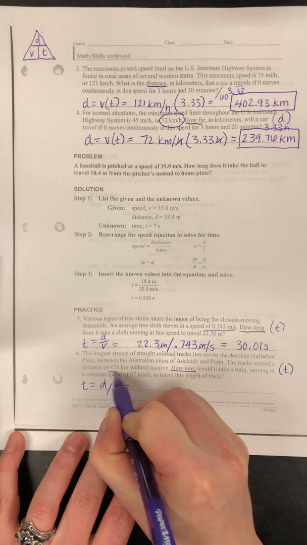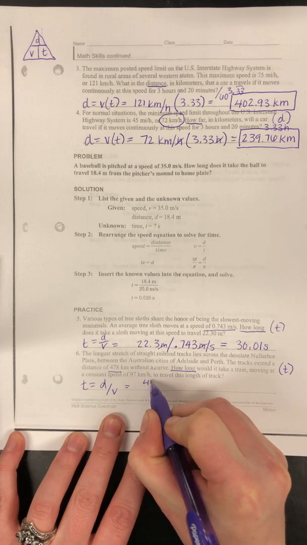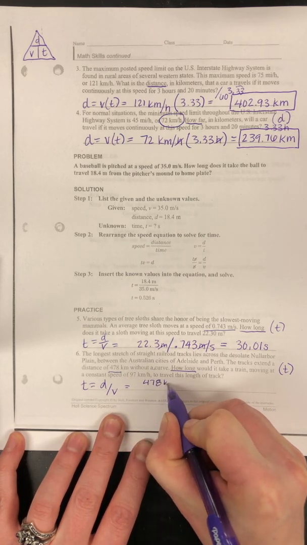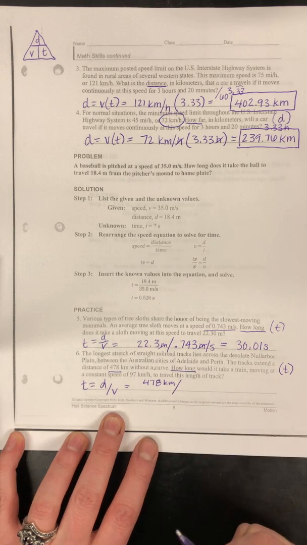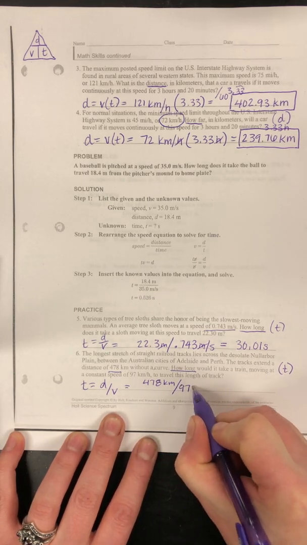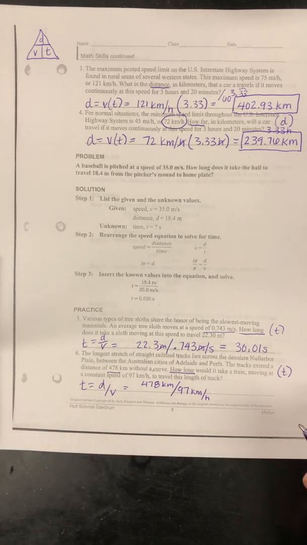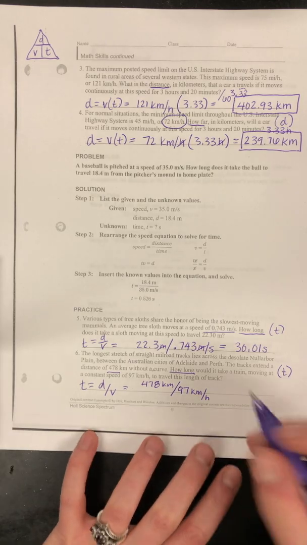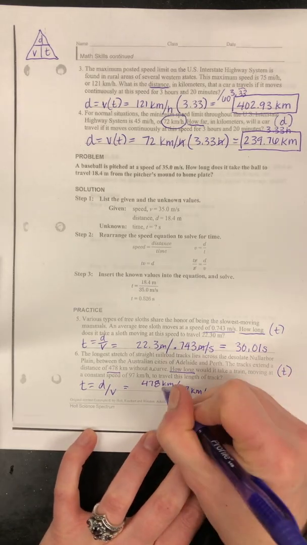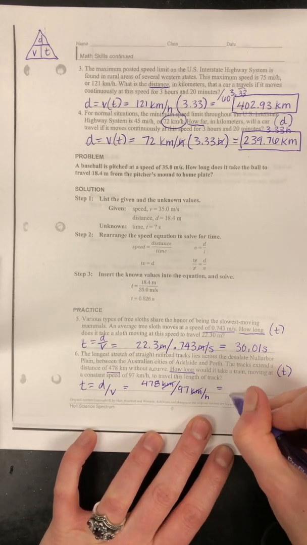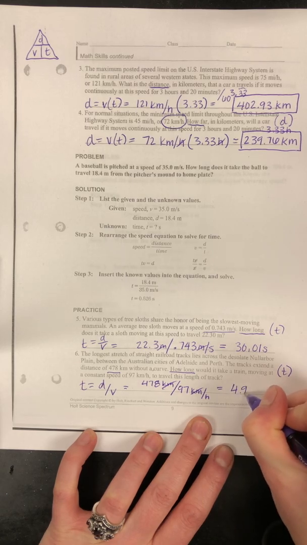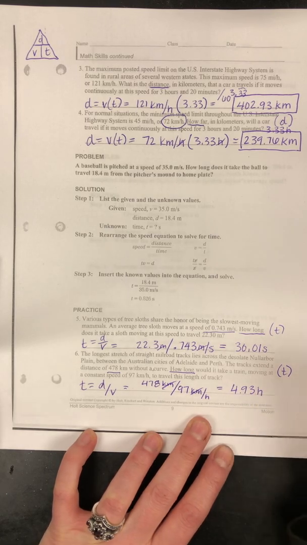So the distance is 478 kilometers. The velocity is 97 kilometers per hour. So we're going to divide 478 by 97. The kilometers will mark out. That leaves you with hours. That's going to give us 4.93 hours.